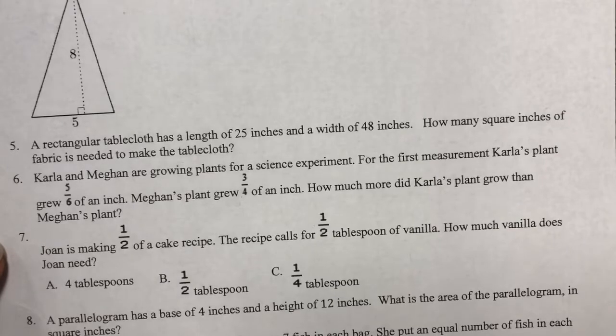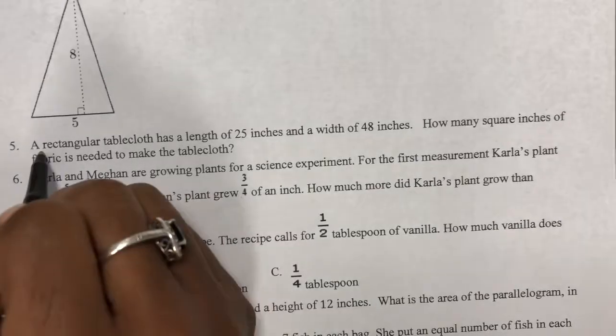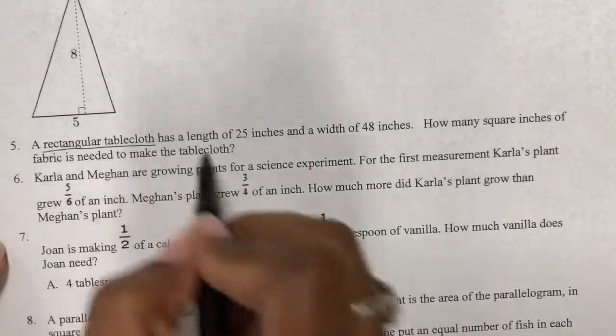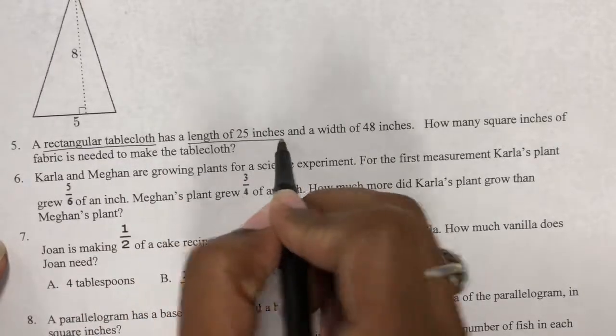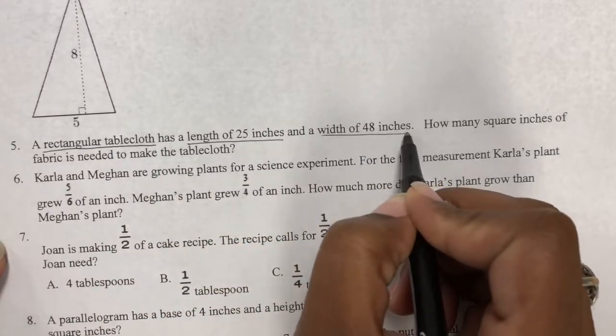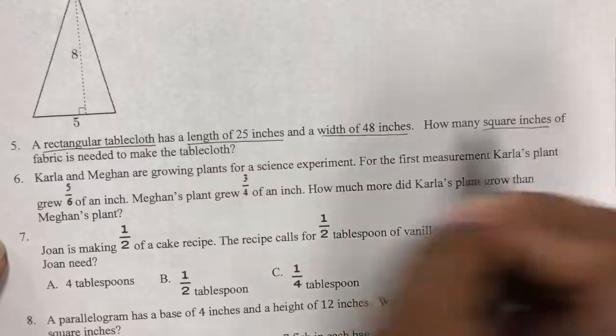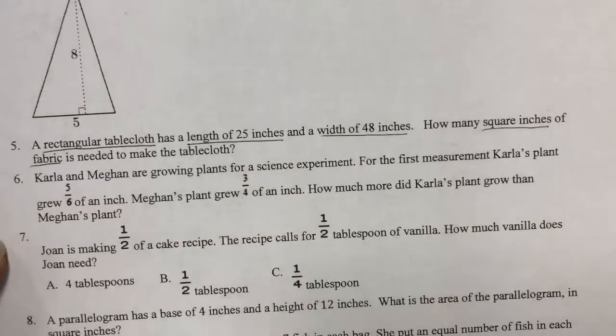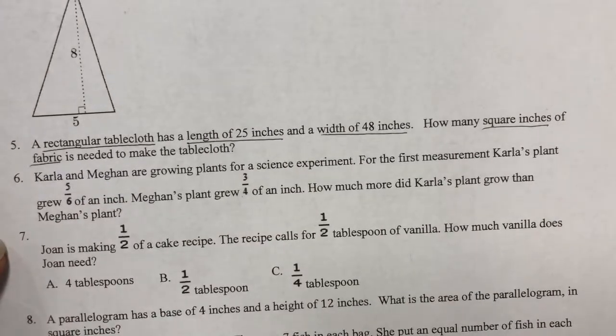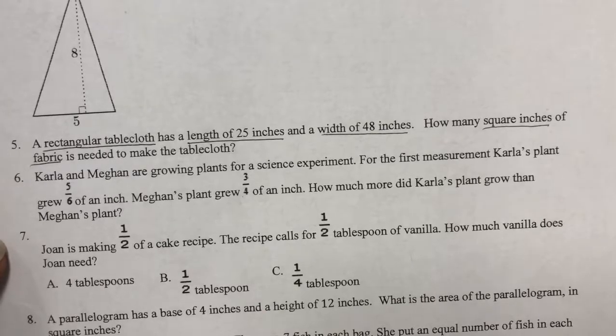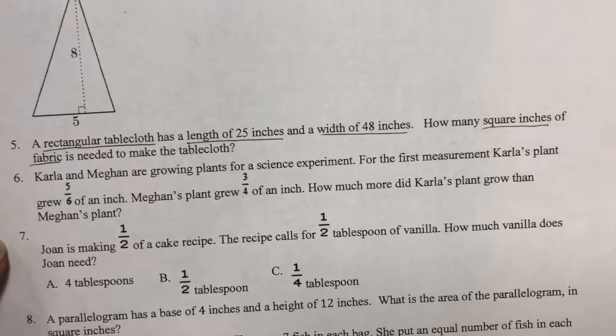All right, number 5 says, a rectangular tablecloth, so that's important, it's a shape, has a length of 25 inches, a width of 48 inches. How many square inches of fabric is needed to make the tablecloth? Anytime they're asking us to find how many square inches or square centimeters or square feet, that basically means they want you to find the area.